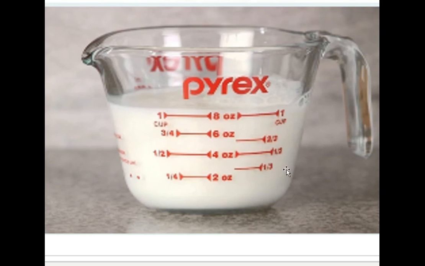On this side, we're not really going to pay attention too much to this. This is in ounces. Most of our recipes are going to be 1 cup, 3/4 cup, 1/4 cup, and 1/2 cup. So those are your quizzes for this week. If you have any questions, please let me know and try to get your quizzes done today.